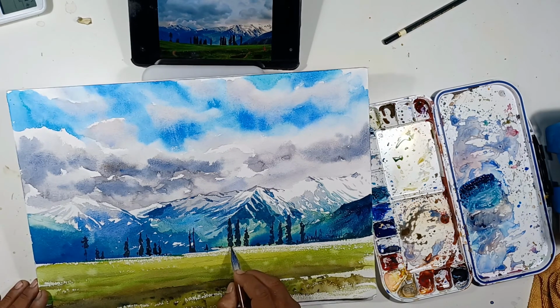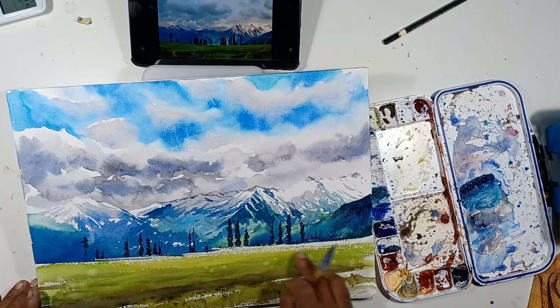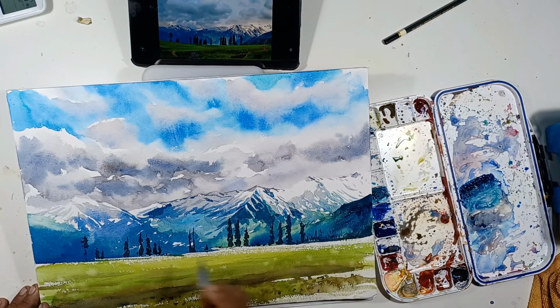But I think this looks good only. I'm happy that I have left these places empty here because it looks surreal. It looks very beautiful. Yeah, I think this looks good enough.